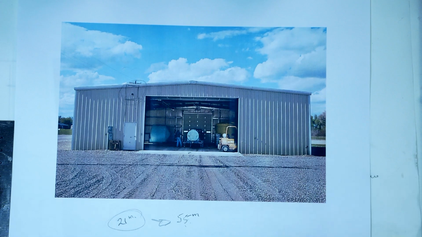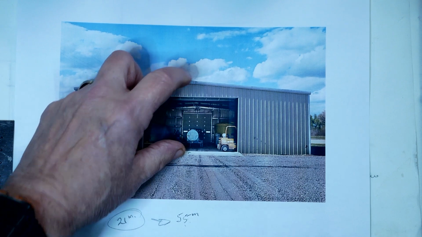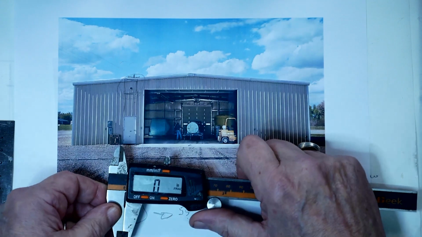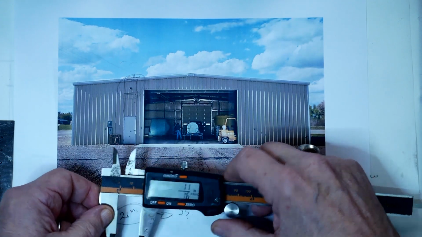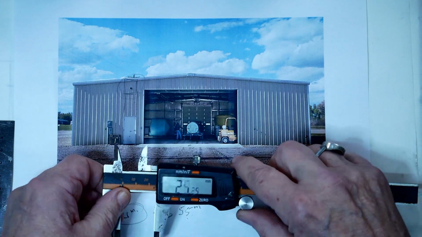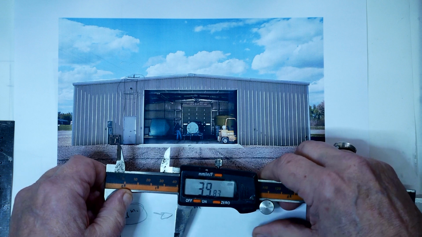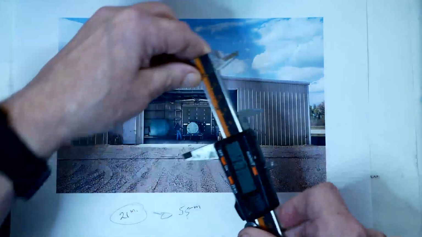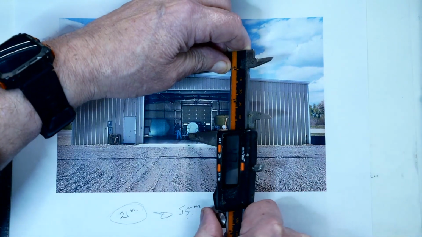So now what we're going to do? Well, we figured out that the door is 21, and we also measured this as 55. So I take my ruler, my caliper, oops, got to change it over to metric, and I go, well, you could do it on the drawing too.